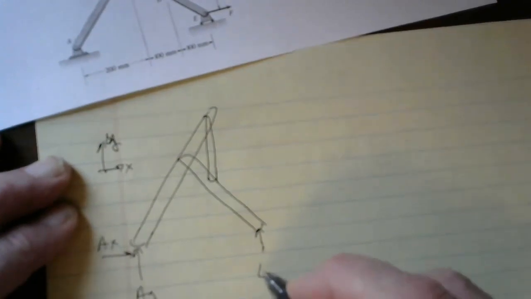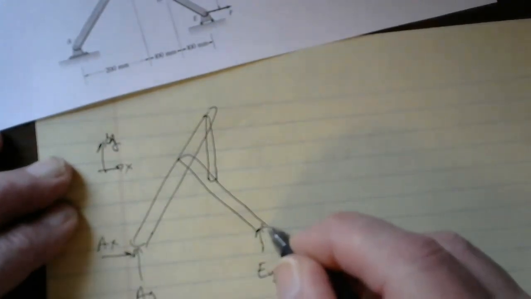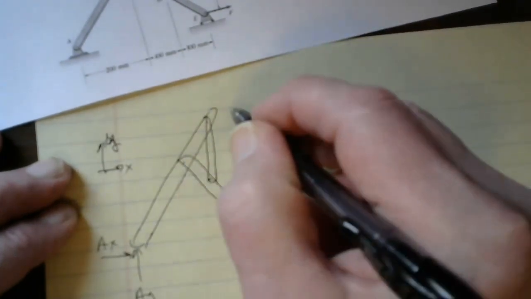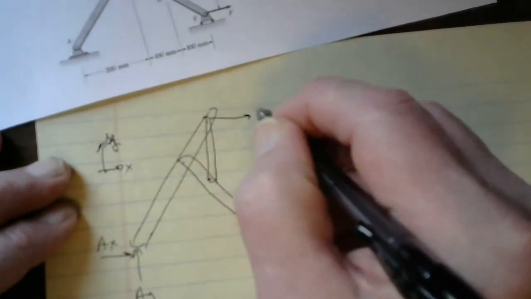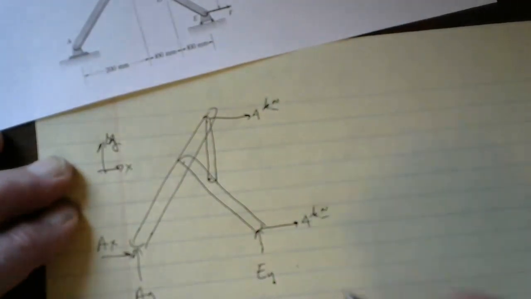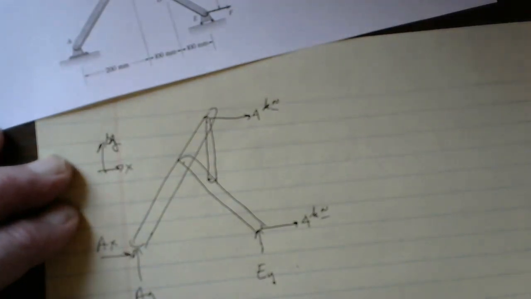I have EY and the 4, that's the external load. And up at C, I have the 4 kilonewton load. So there's my entire frame. Again, keep in mind there are forces acting at B, D, and C, the pins, but inside this free body, all those forces are in equilibrium, so you don't show them.